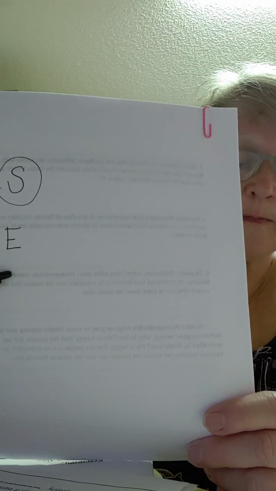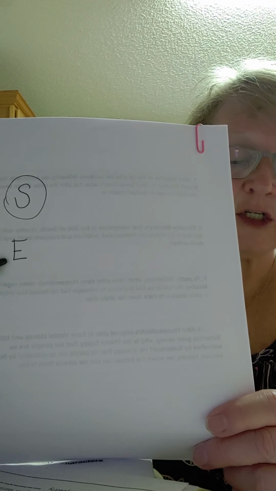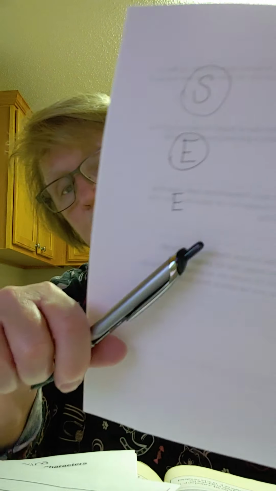And then your next E, this last E, is going to be your elaboration. So you're elaborating by saying, after several months, she was playing sonatas with grace. You're taking it even further.